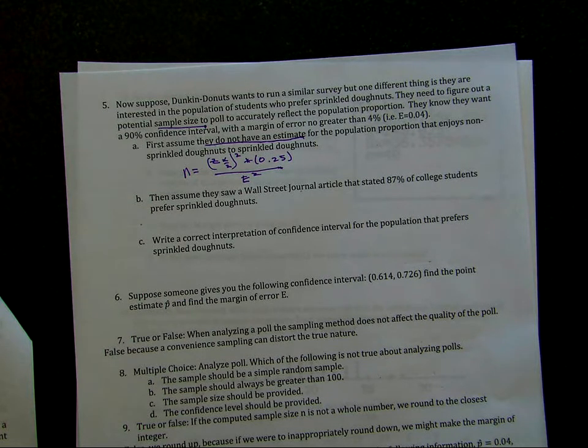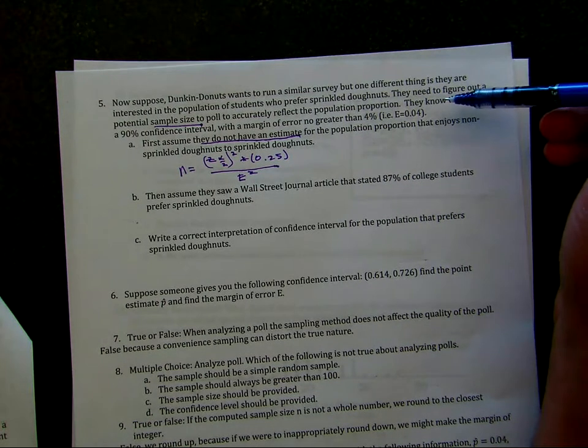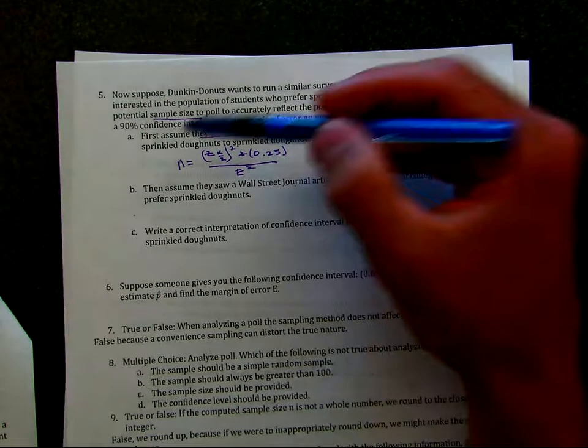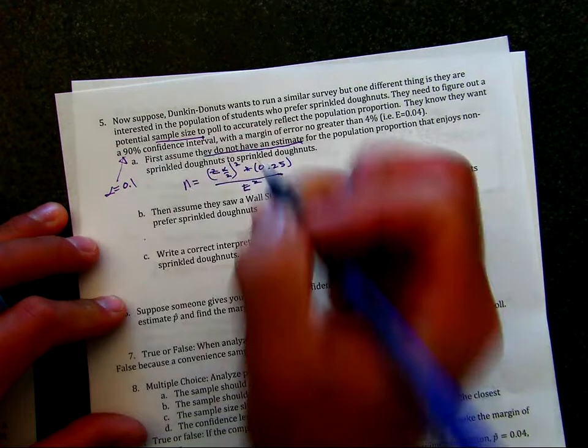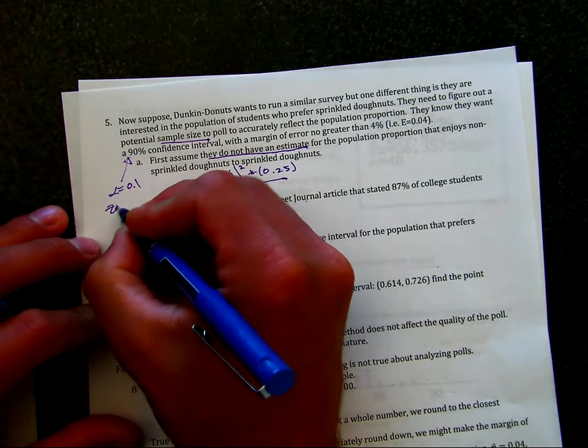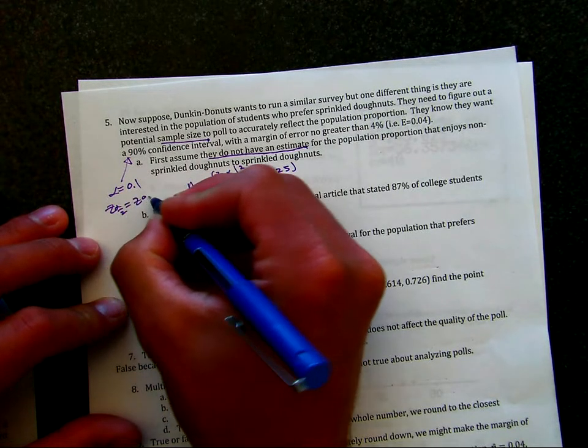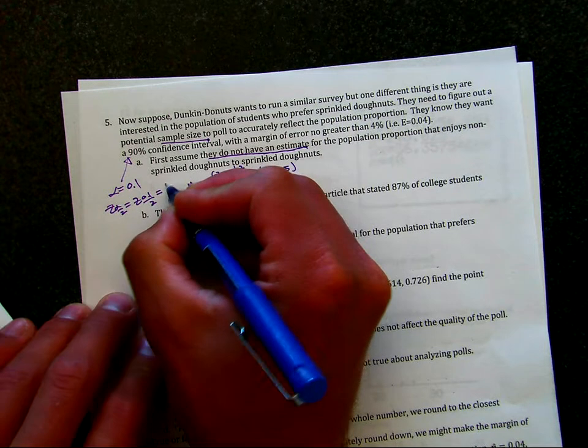Now, we go back to this. There's a couple other pieces of information, right? They know they want a 90% confidence interval. Well, what does that tell you? That tells you what alpha is. Alpha is 0.1. Now, that means the alpha over 2 is going to be z of 0.1 divided by 2. This is going to give you a value of 1.645.